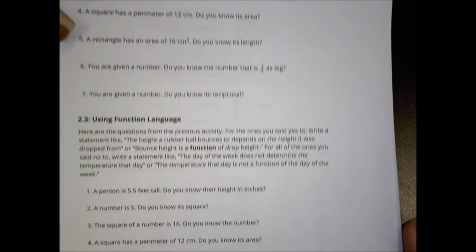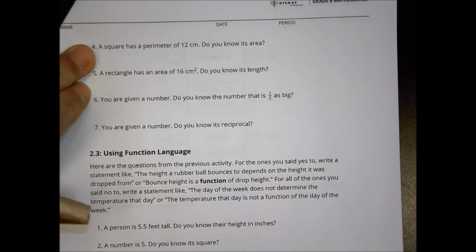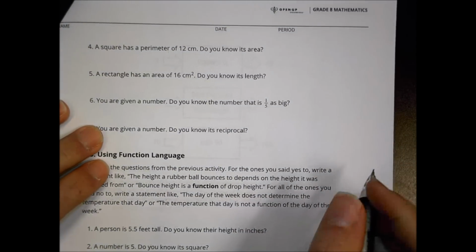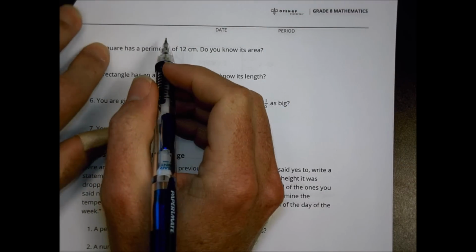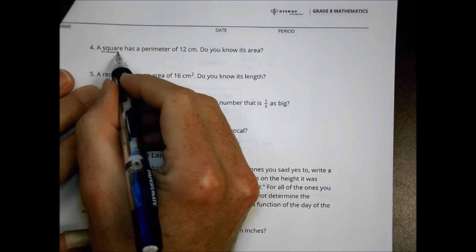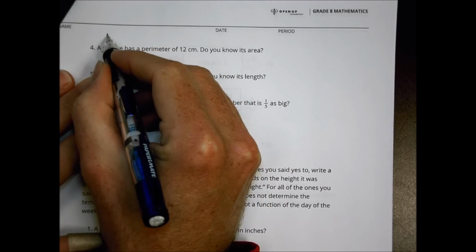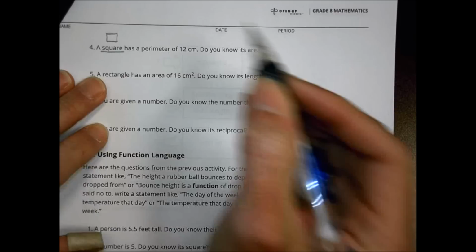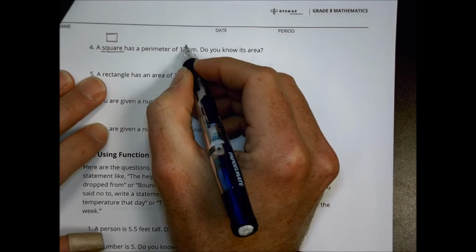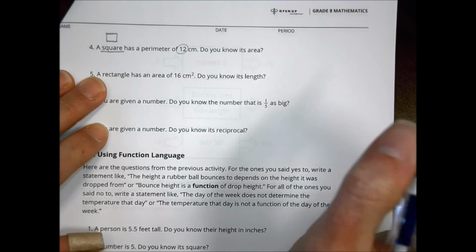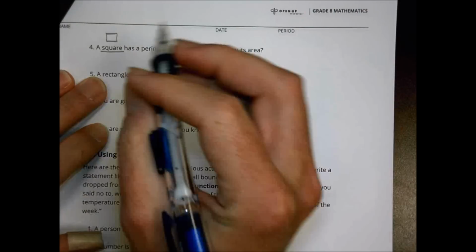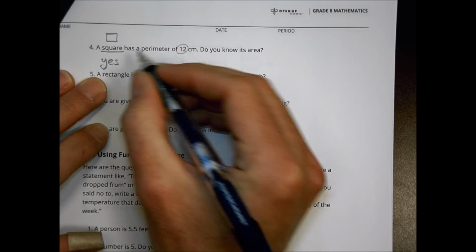Let's look at number 4. Next one says a square has a perimeter of 12 centimeters. Do you know the area? A couple of key things are important in this statement. First of all, we know that it's a square, so it's already telling us that all the side lengths are going to be the same. And it has a perimeter of 12. Do we know the area? We would say in this case, yes, we can find out the area.